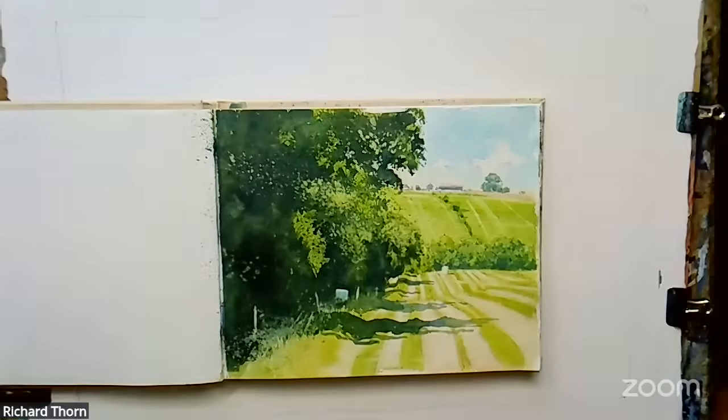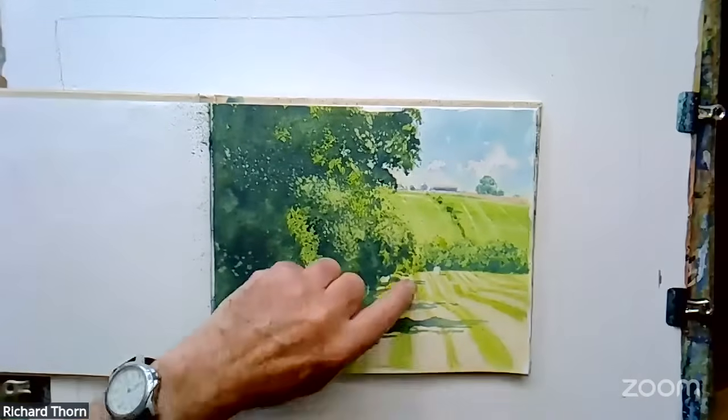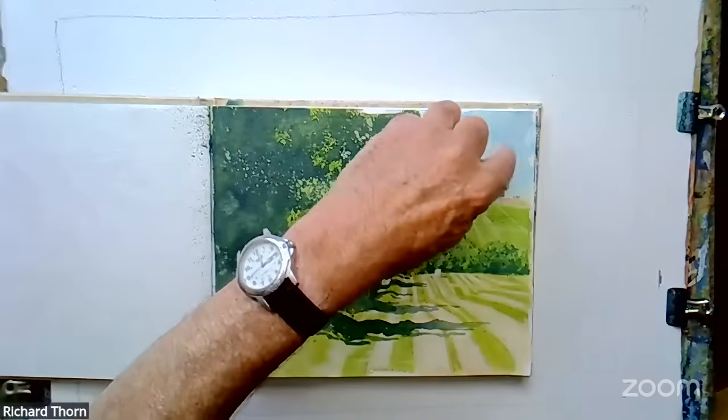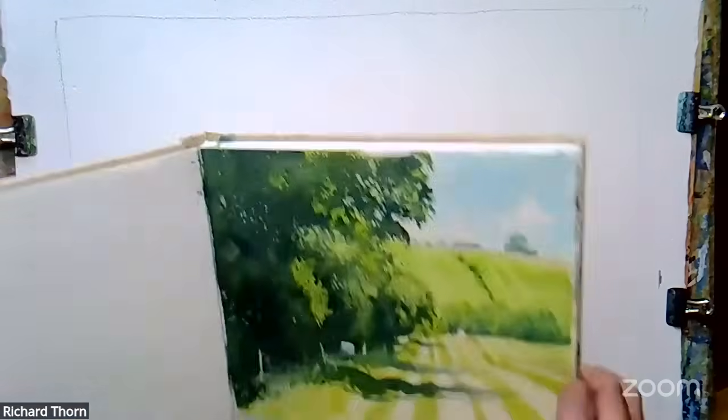I'll change to the webcam so you can see the colors here, the lines. They're all lifted out quite easily, and a little bit of lifting out on the cloud there. So that handmade paper really helps you to work back into the painting. And if you've done something too dark, you can always dampen it and lift it off. It's very malleable, which is why I like it.